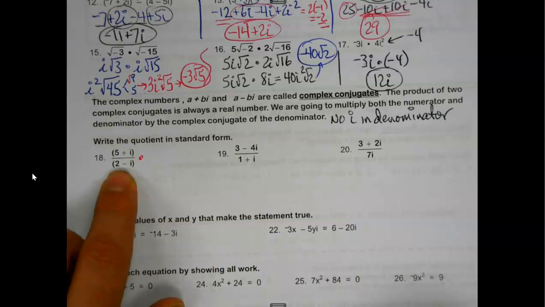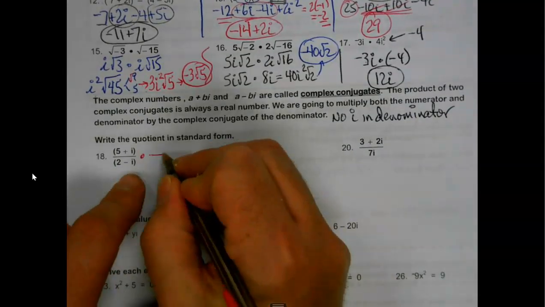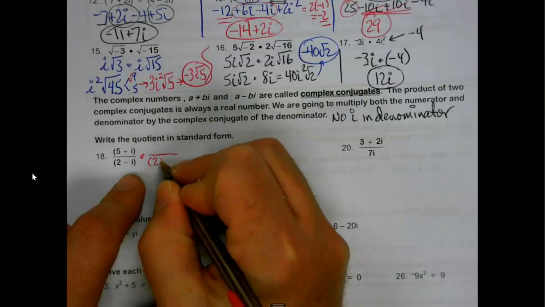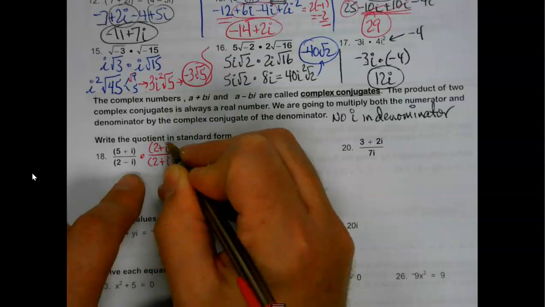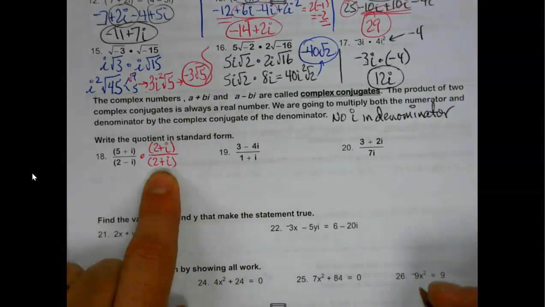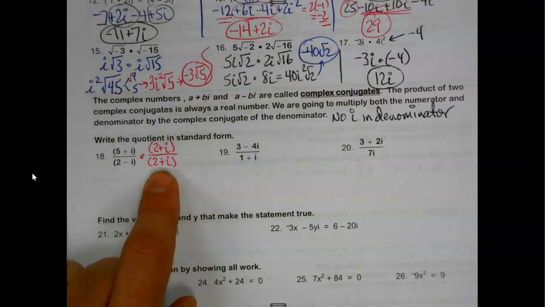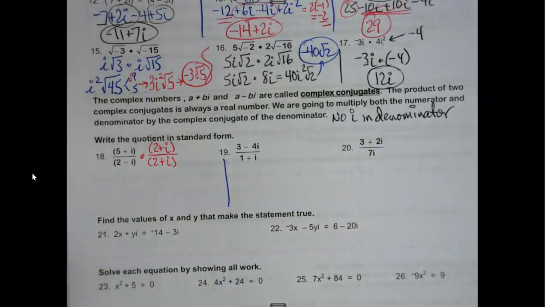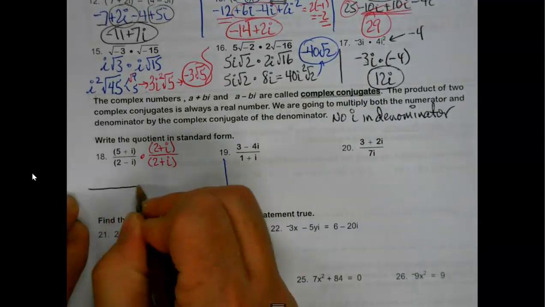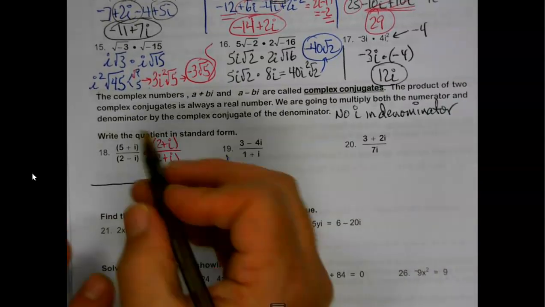Whatever you have in the denominator that includes i, its conjugate just means you're changing the sign in the middle. So if that's 2 minus i, I'm going to multiply numerator and denominator, not just one, by 2 plus i. Yes, you're going to have to FOIL all this out. So this is going to be a little chunky for a minute, but that's all right.